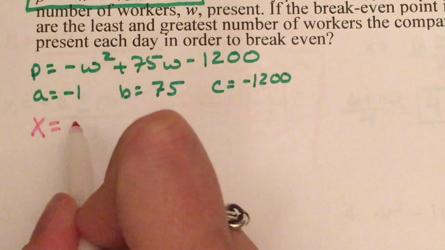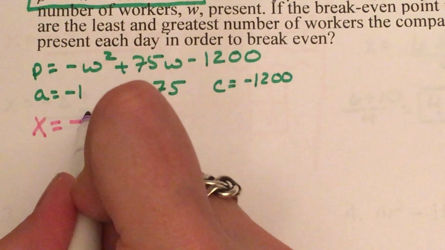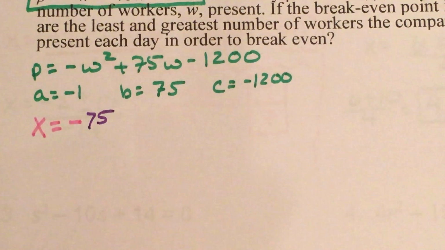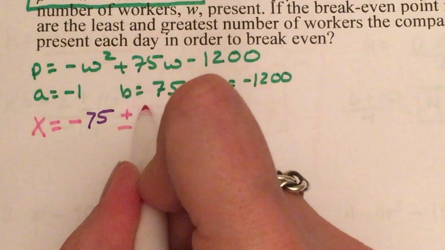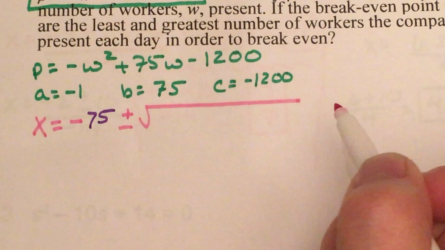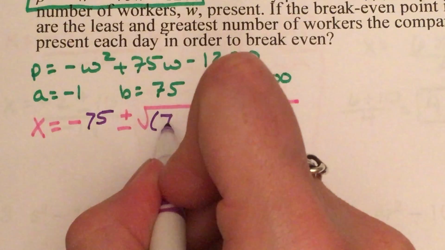So X equals minus B. What is B? 75. Plus and minus the square root. The square root of what? B squared.